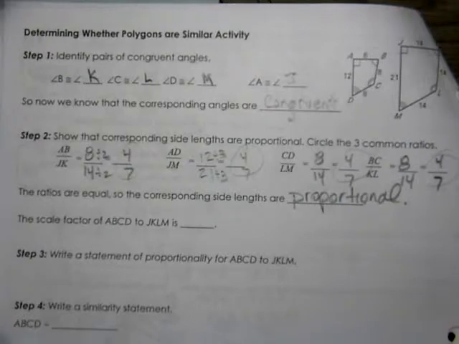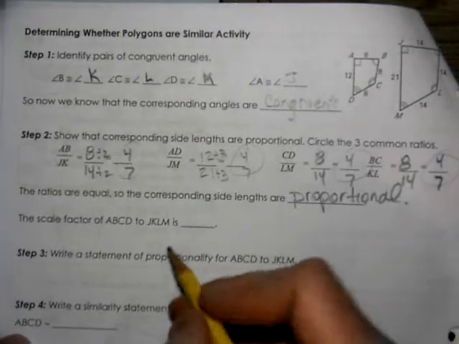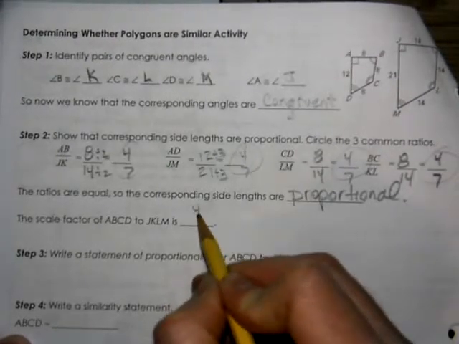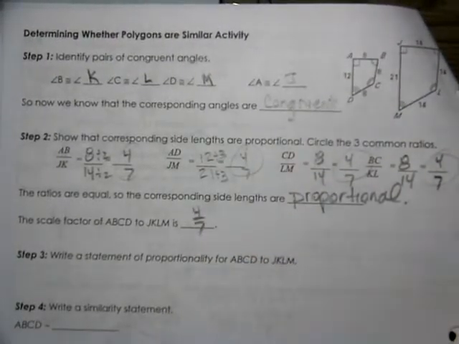You want to be sure to call side lengths proportional and not another term. Some people make the mistake and call side lengths similar. No, the polygons are similar. The sides are proportional. So the scale factor we're going to use is 4/7.